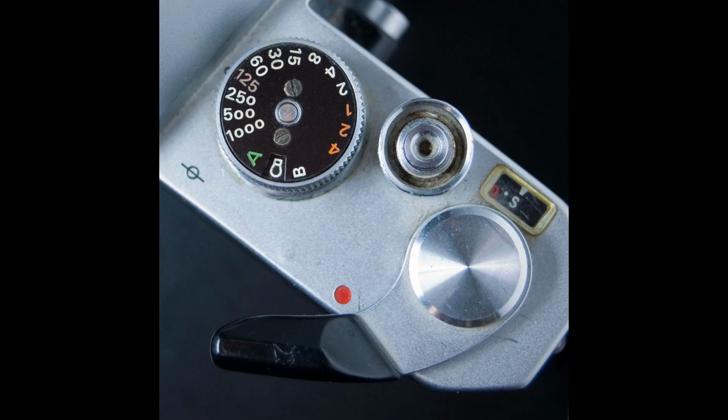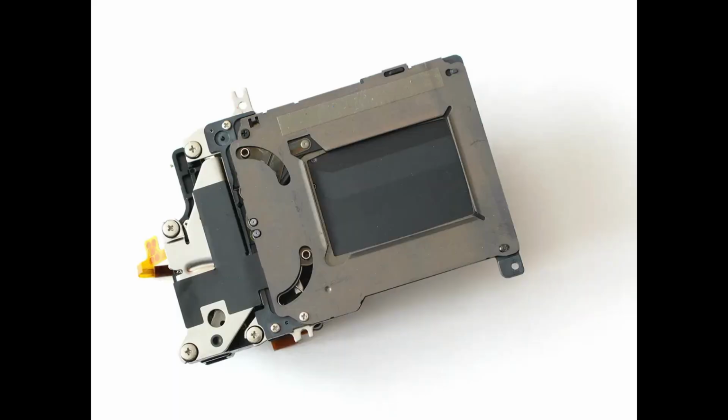Simply put, shutter speed is the length of time your camera's shutter stays open to let light hit the sensor. It's the heartbeat of your camera's exposure system. Think of it like a curtain. Open it briefly and you get a flash of light. Leave it open and you get a flood. This physical action is what determines your exposure duration.